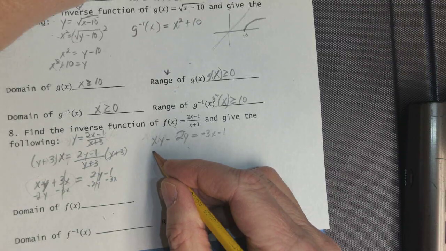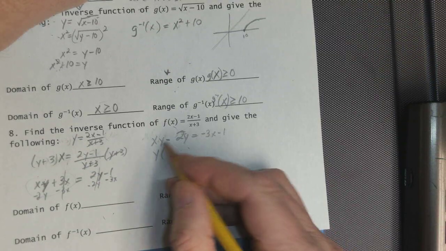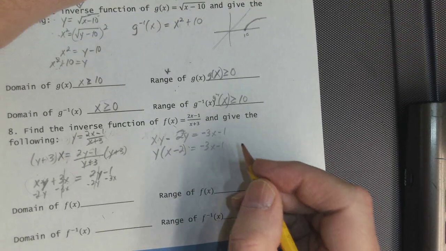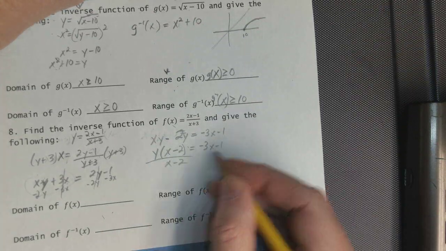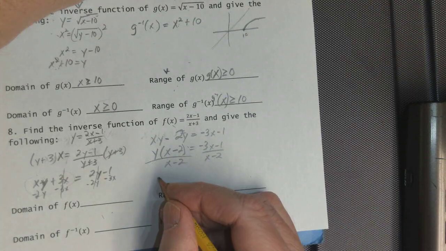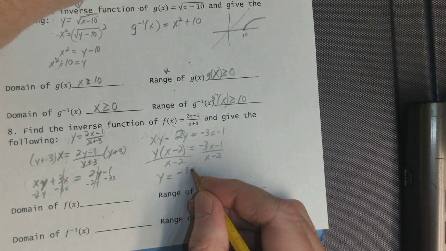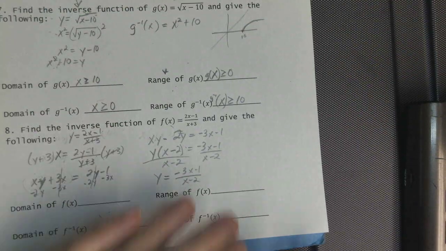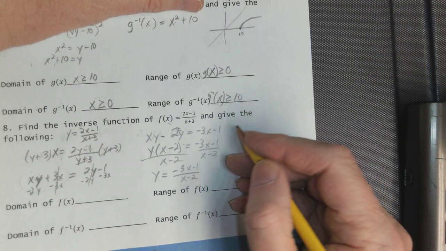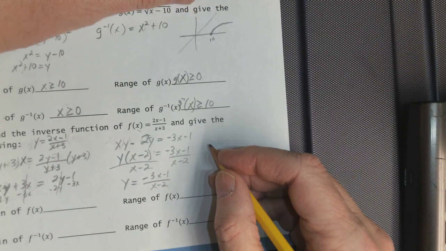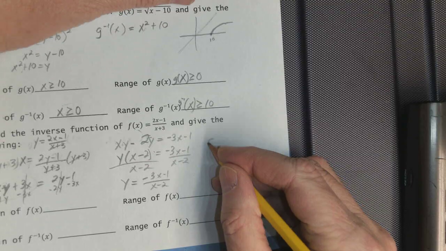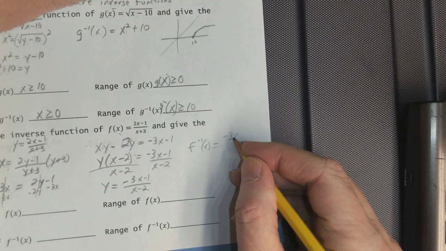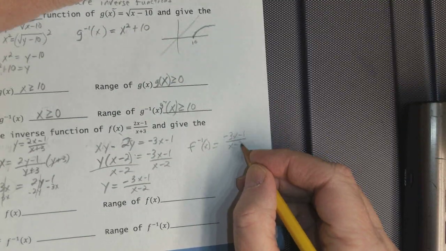Now, I'm going to factor the y out of these two, and I have y times x minus 2 equals negative 3x minus 1, and I'll divide by x minus 2. And I've got y equals negative 3x minus 1 over x minus 2. All right. And notation-wise, I do this. Inverse of f of x is negative 3x minus 1 over x minus 2.